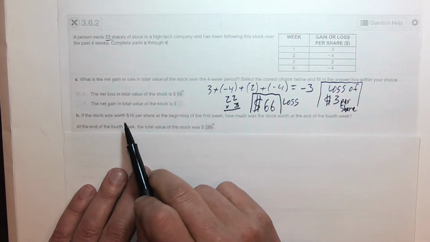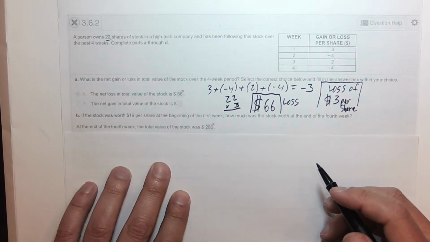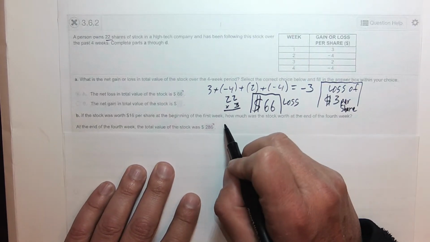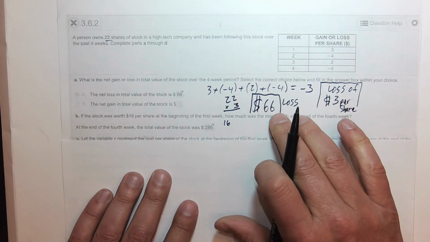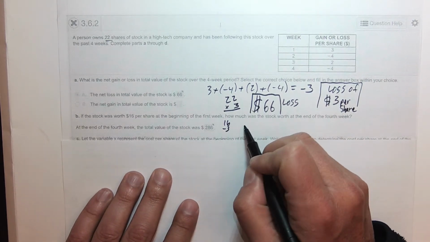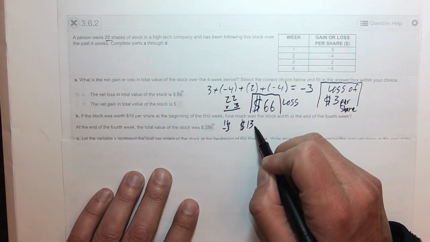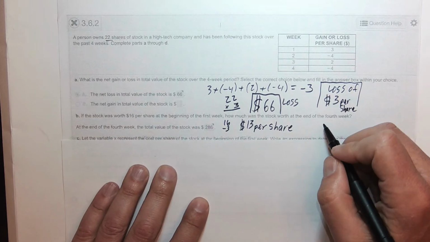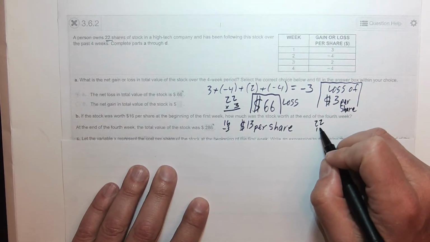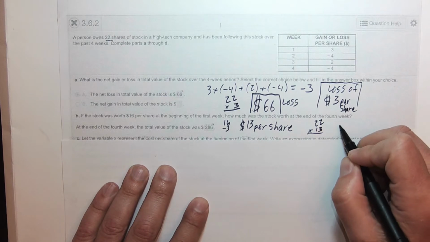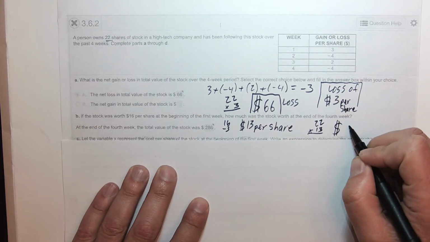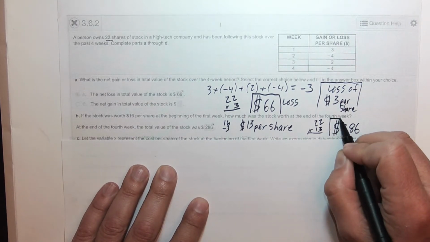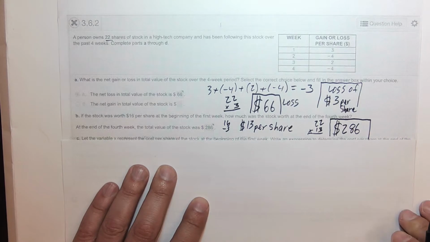Next up, if the stock was worth $16 per share at the beginning of the first week, how much was the stock worth at the end of the fourth week? And so what we're going to do is take the $16 and subtract 3 to give us $13 per share. Now, again, we have 22 shares, so we have to do 22 times 13, which will give us a total of $286 is the total value of the stock at the end of the fourth week.